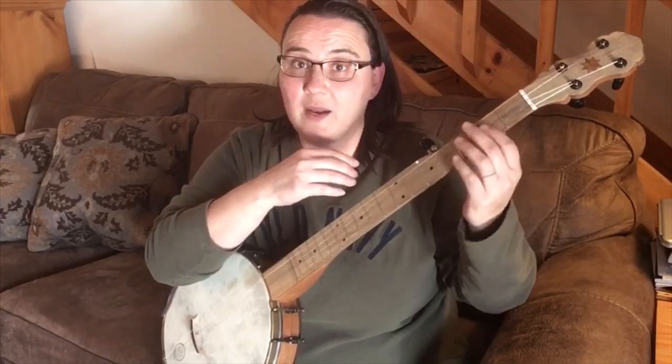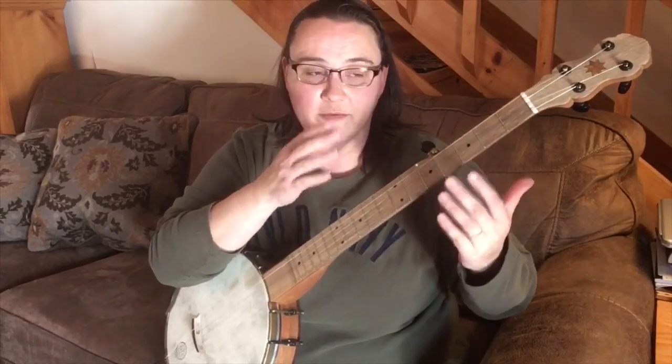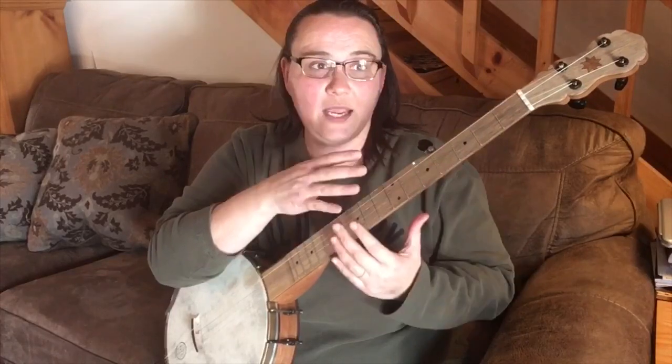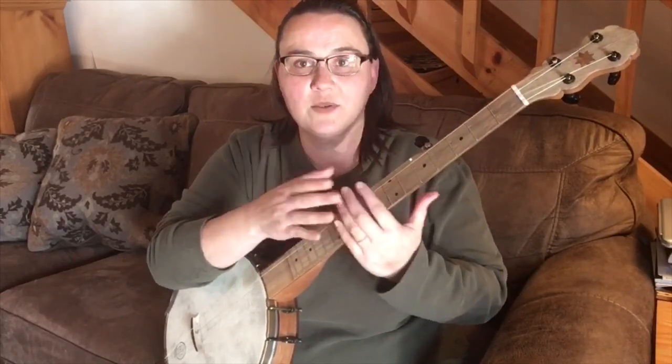So when we hit a B, the C is the very next fret, okay? Same thing with the E and an F. There's no sharps or flats. So when we hit an E, the very next fret is the F. Everything else, there are sharps and flats.